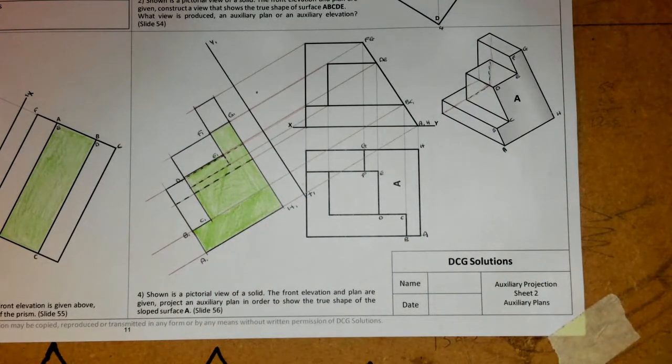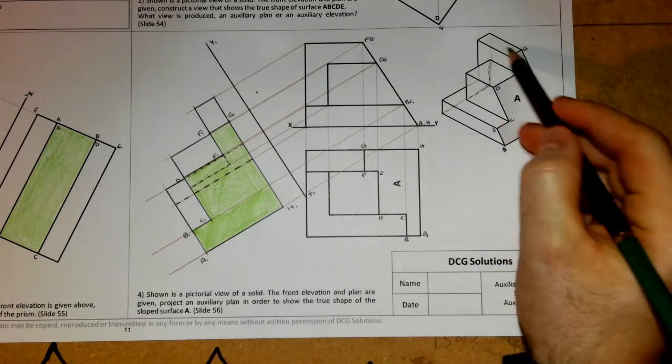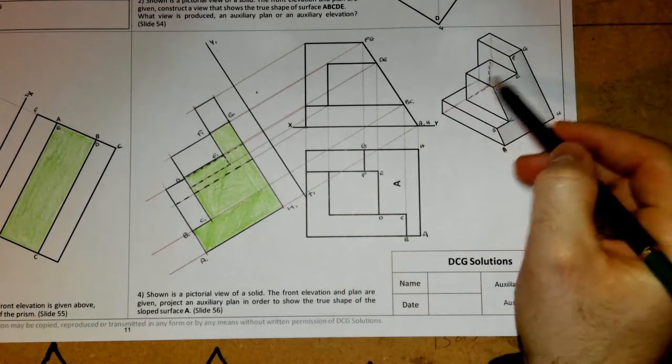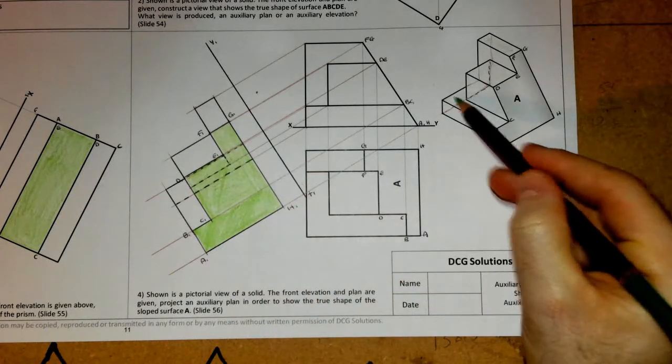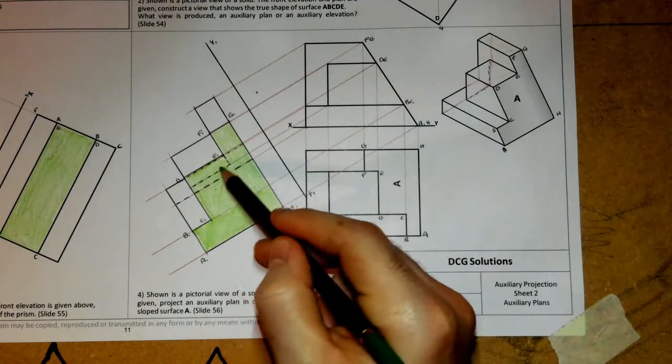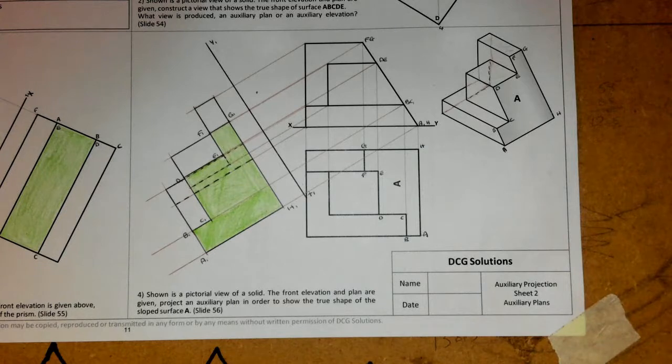And there we go, we have the true shape of surface A shaded in there. We can see the top surface, which is this bit here, and then this bit is running along the back, and then it goes around the back and then up. A little bit in that there, guys.